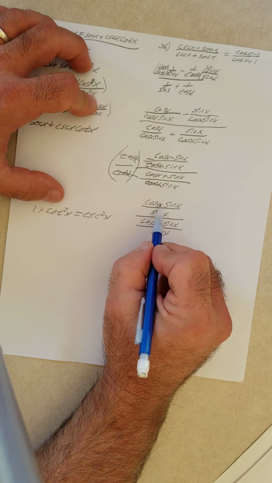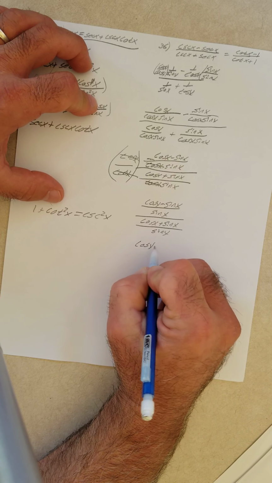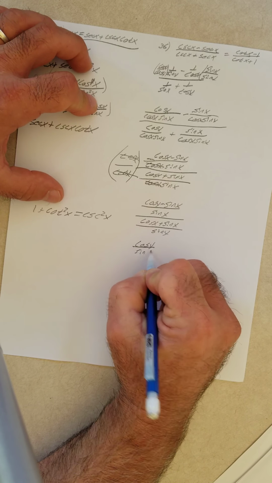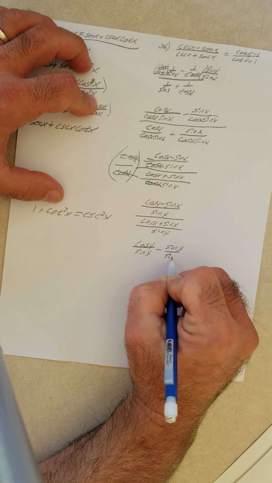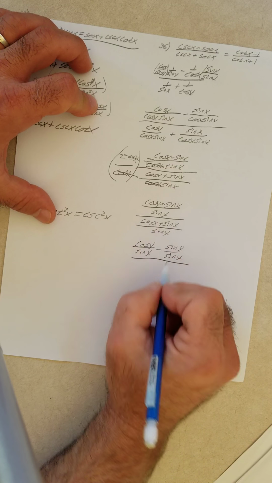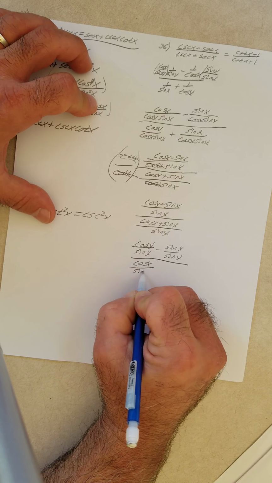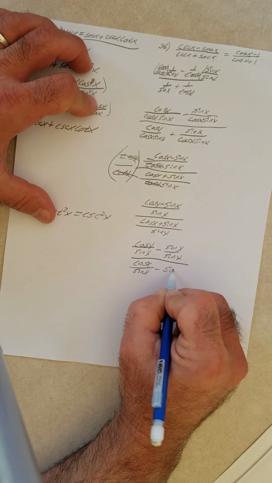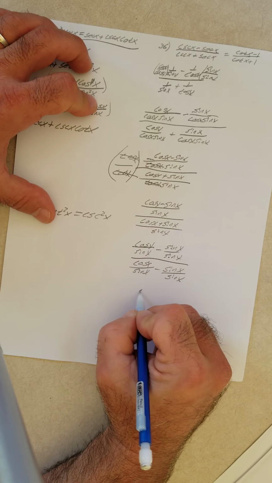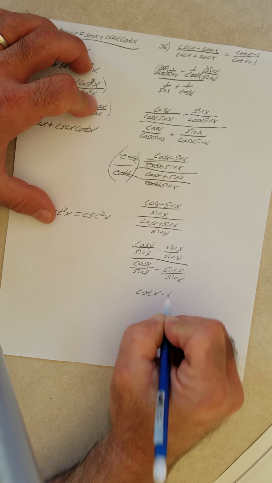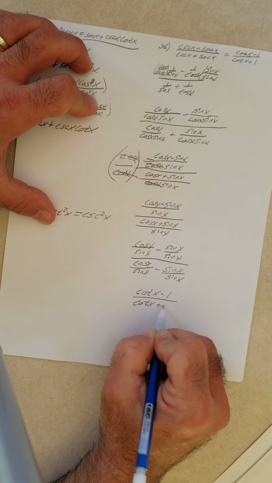So now we got this monomial denominator. I'm going to break this into two fractions. Cosine x over sine x minus sine x over sine x, all over the same thing, but with a plus. And now you can see it's nicely falling into place. That's the cotangent of x minus 1 all over the cotangent of x plus 1.